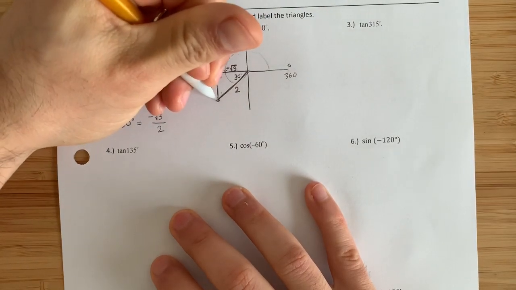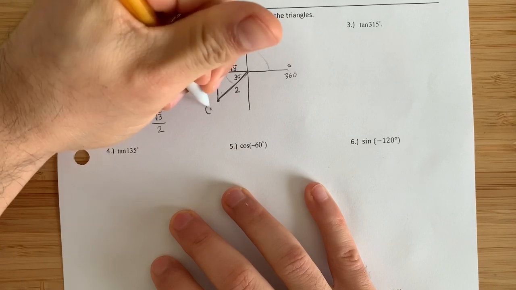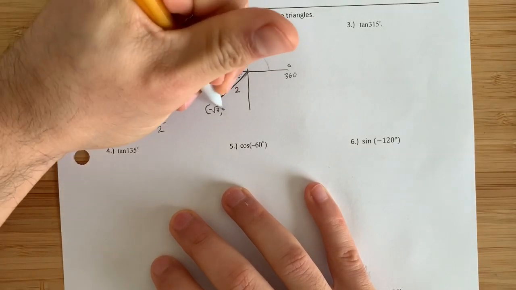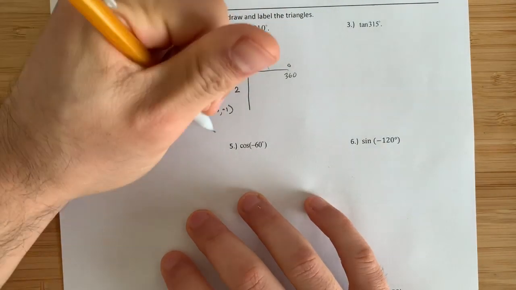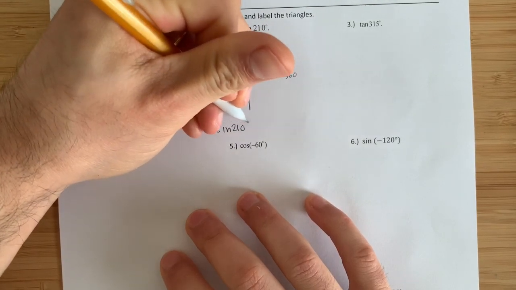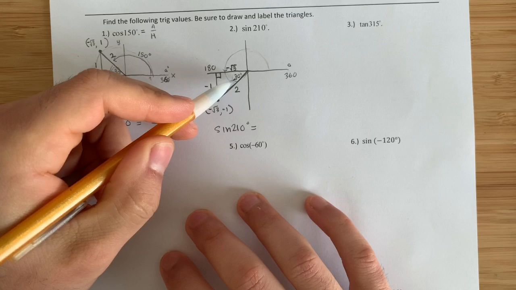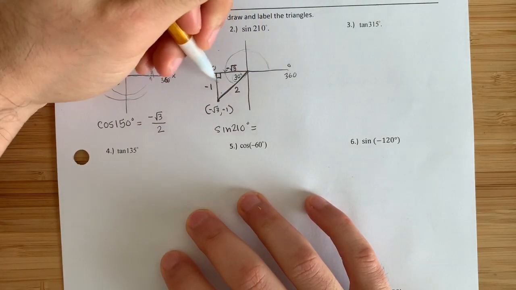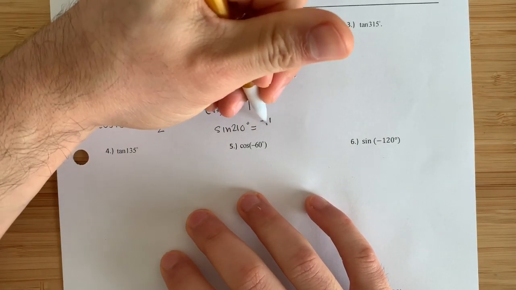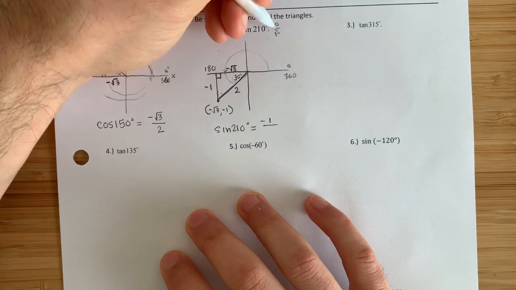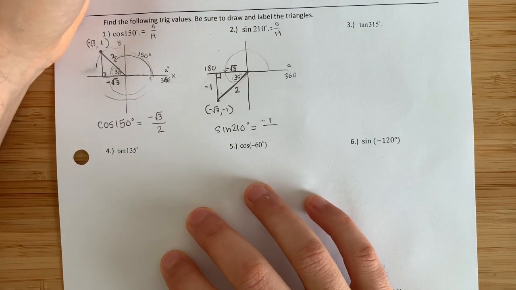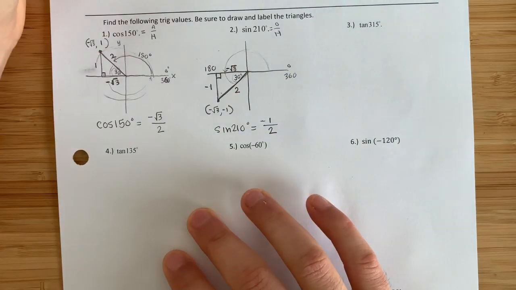So again, this would be like a coordinate point. You moved negative square root 3 and down 1 to get to that point. So sine of 210, I can use this reference angle as 30 degrees, always using the 1 at the origin. The opposite is negative 1, since we're doing sine, opposite over hypotenuse, and the hypotenuse is 2. There's my answer.